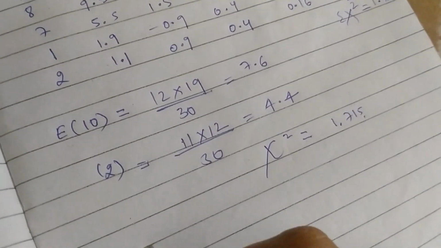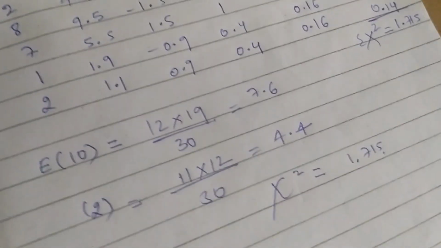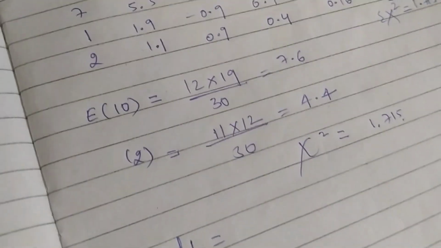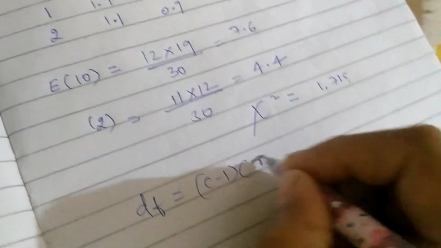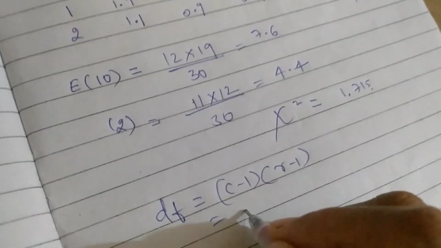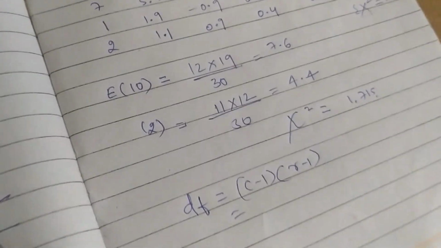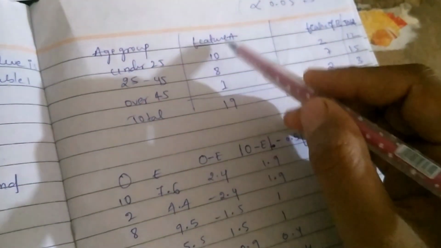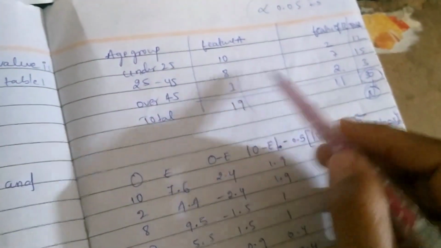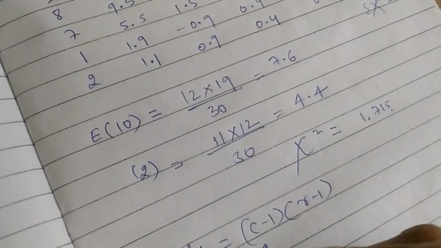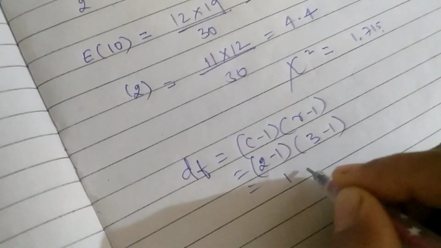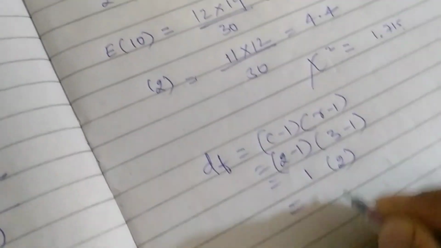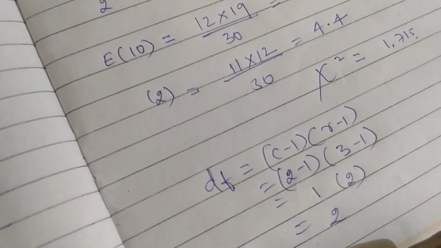Yesterday we discussed that the degree of freedom is number of rows minus 1 into number of columns minus 1. In this case we have two columns and three rows. So 2 minus 1 is 1 and 3 minus 1 is 2. So 2 into 1 is 2, and the degree of freedom is 2.